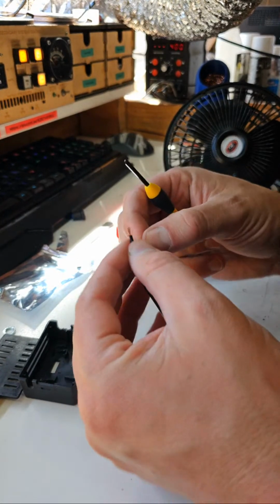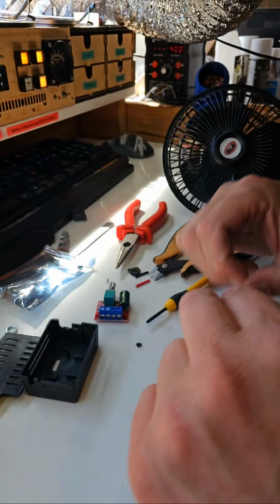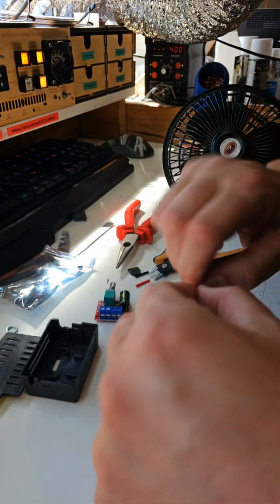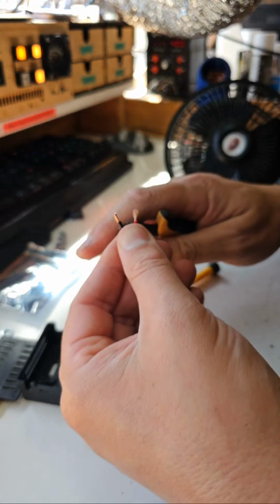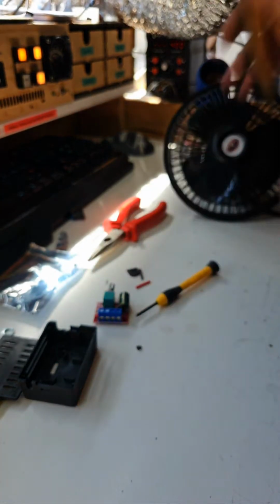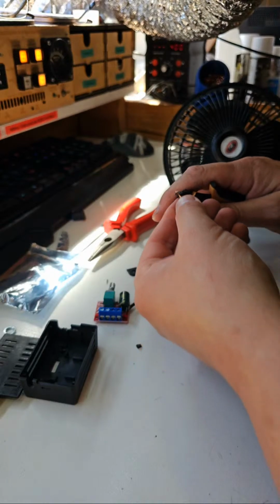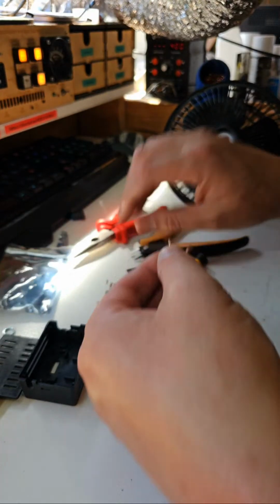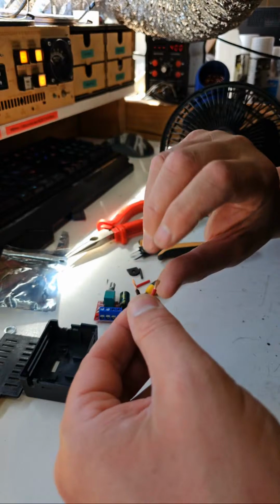Okay, so our negatives are a little bit longer than the other one, which means they're not going to go in there straight. So we need to lengthen that one just a tiny bit and trim the tip off. Just the tip. Alright.